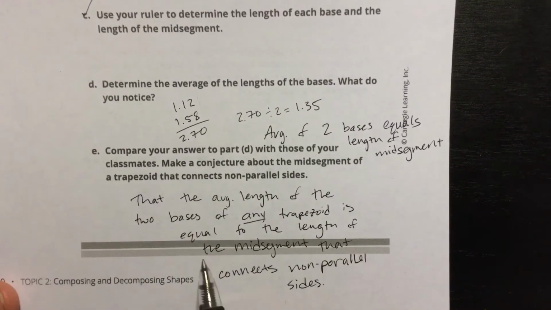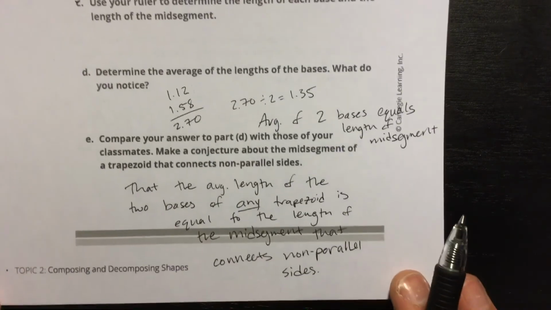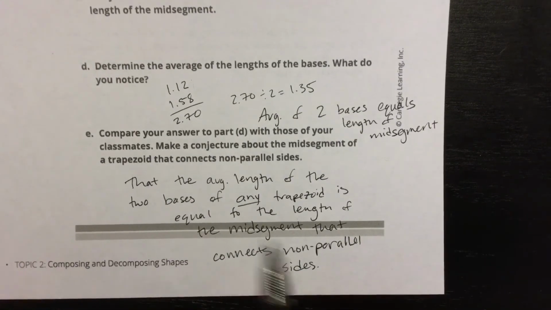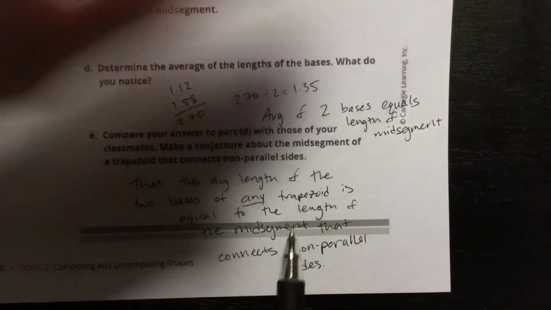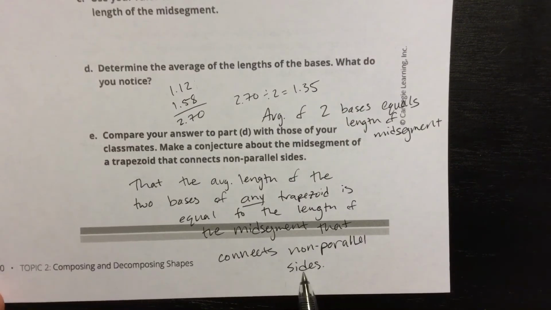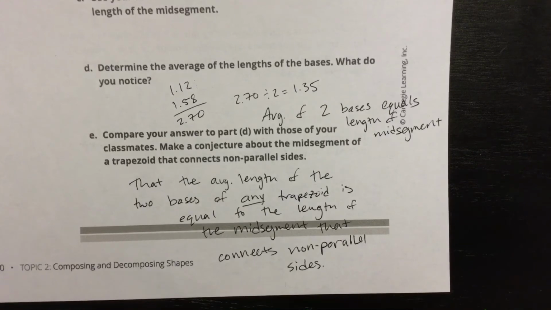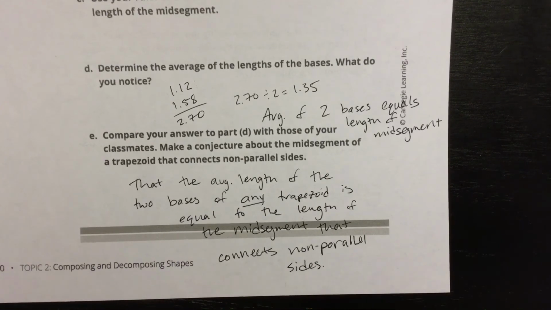All right, because we're making a conjecture about the mid-segment of the trapezoid that connects non-parallel sides, so you could get that specific here. If you said the mid-segment, I would know what you were talking about, but if someone were to walk in and look at this conjecture on its own without the context of this paper up here, they wouldn't know what mid-segment you were talking about, so you would want to be more specific. But in the context of this packet, if you just said the mid-segment, I would know what you're talking about. Okay, but someday when you're a mathematician and you're publishing your work and everyone needs to know exactly what you're talking about, you would want to be more specific like this. So yeah, there you go.